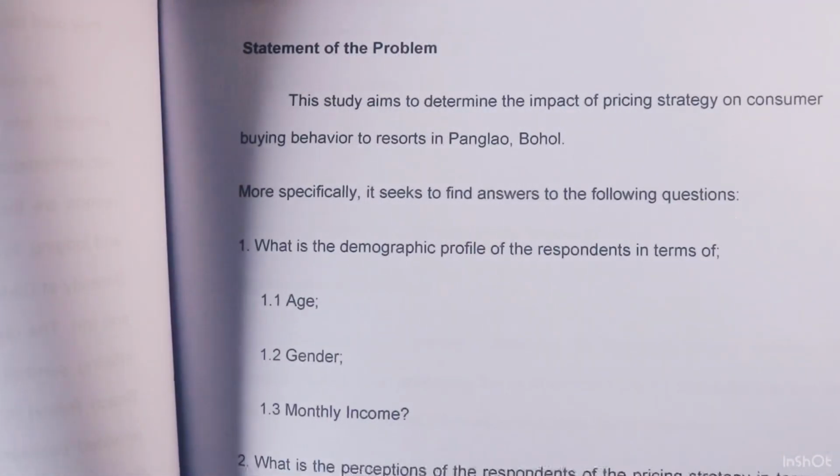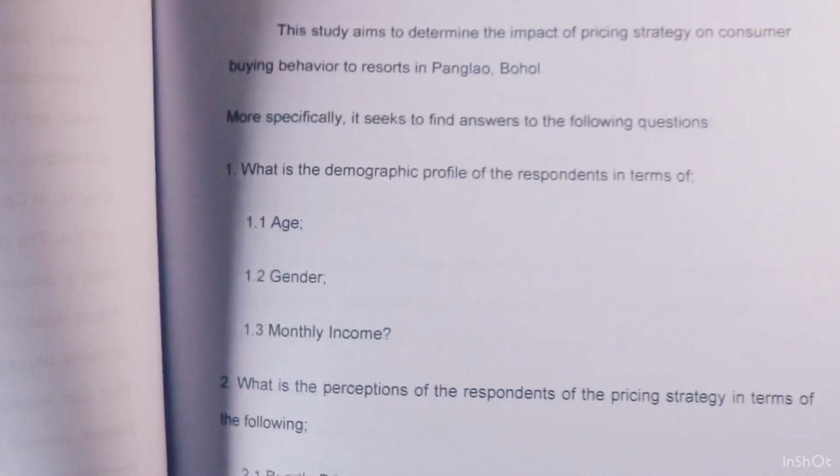So the first SOP that they have is on understanding the demographic profile of their respondents. Of course, because they wanted to know, it is connected. Take a look at and understand this, that gender matters on the preference and pricing choices, and also the age matters, and the income of these consumers who would like to avail this pricing promotion that resorts are doing because of the pandemic.